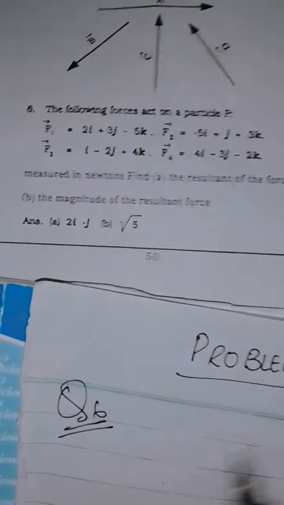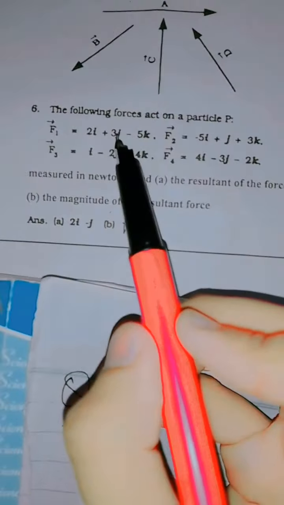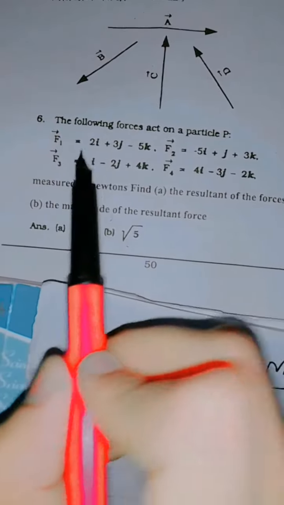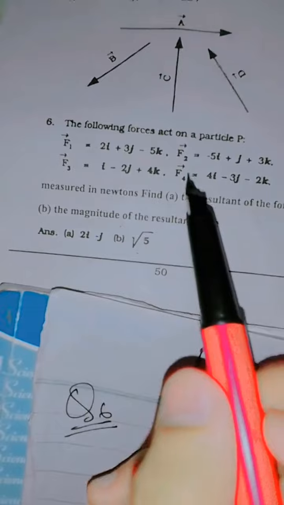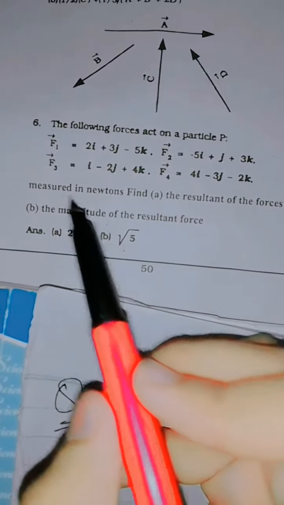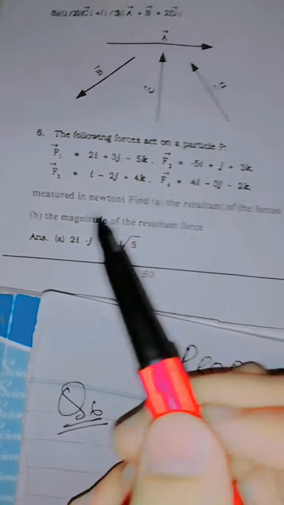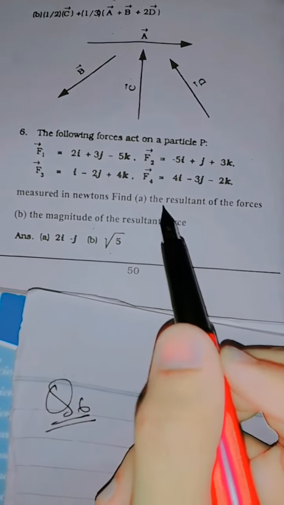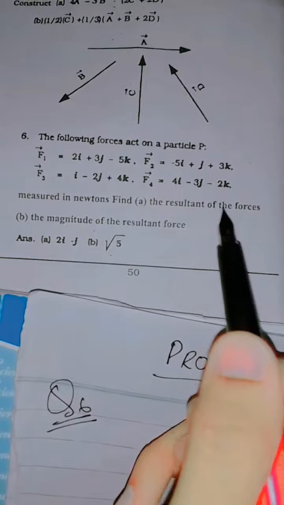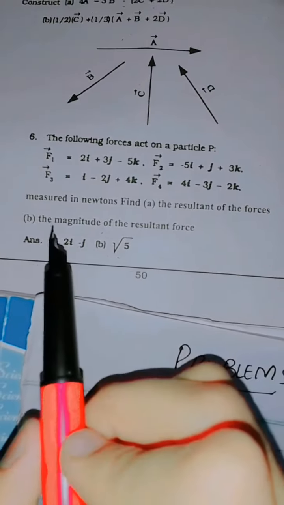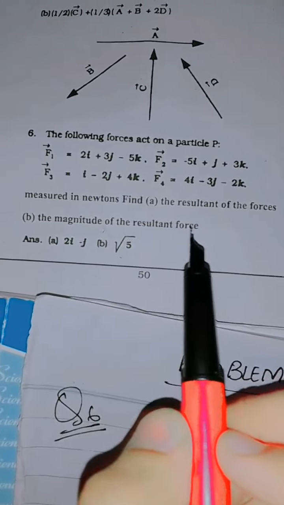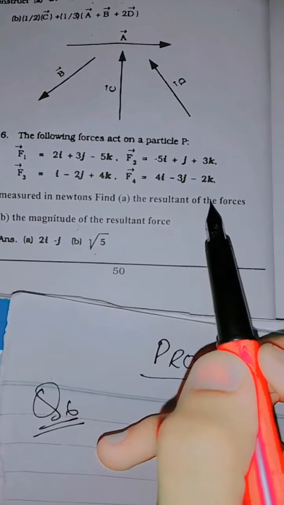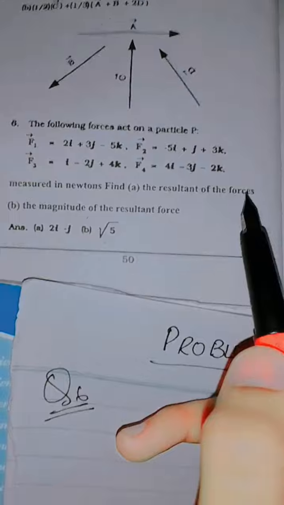So what is question number 6? The following forces act on a particle P. These are the forces F1, F2, F3 and F4 that are measured in newtons. There are two parts: in one we have to find the resultant of the forces, in the second we have to find the magnitude of the resultant force. Okay, so first of all we'll be finding the resultant of the force.